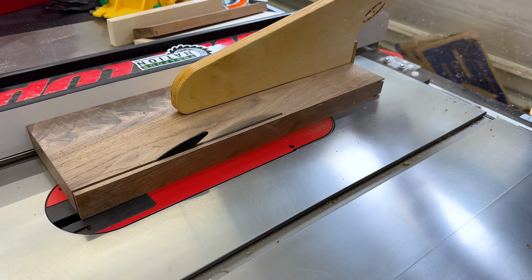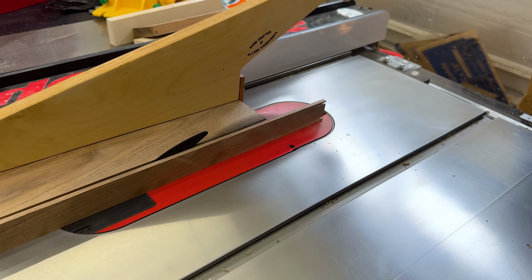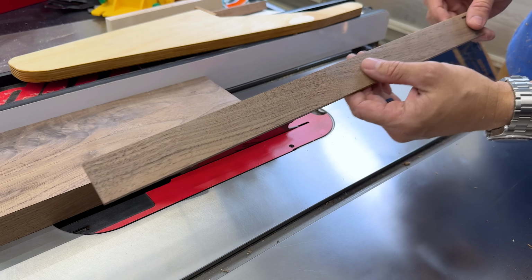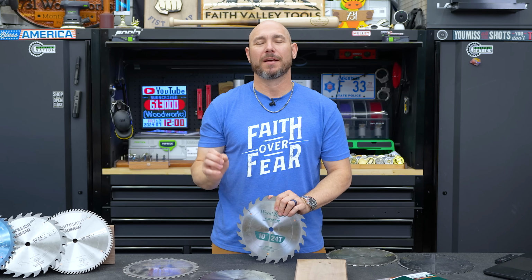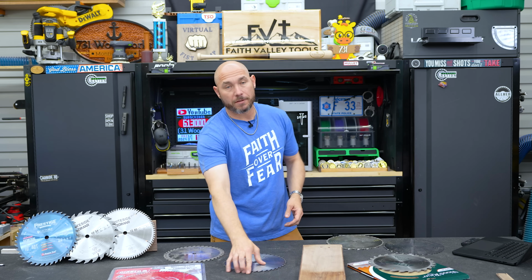Now where the 24 tooth really shines is when I cut this thick piece of walnut, it glides really smooth. You don't have to put a lot of pressure on it at all. The blade just cuts through the wood really nicely, and you don't see any burning or anything like that on the edge of the wood. You'll see some burning in a later clip when we talk about some higher tooth count blades doing this same operation.